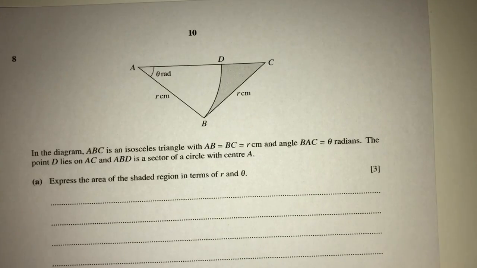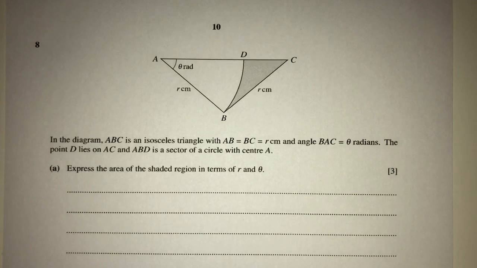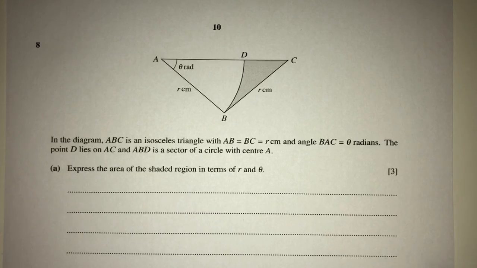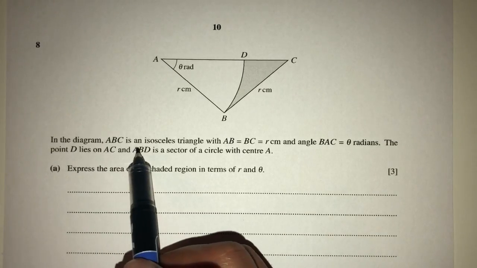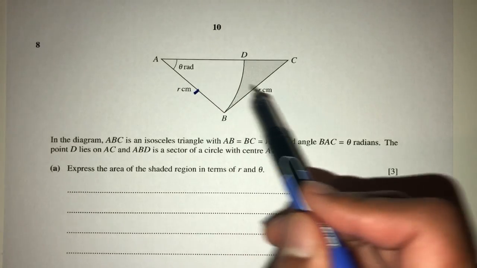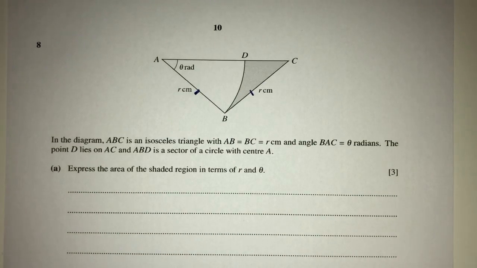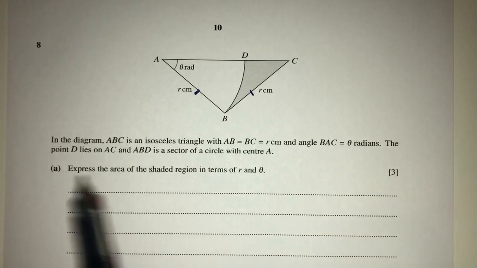Okay, so now let's move on to question number 8. So here what do we have? Here we have a diagram. I think we have to find something about the shaded area, but anyways, let's do one by one. We have ABC is an isosceles triangle, as you can see. This is same and same, okay? With AB and BC equal to R, and the angle is theta.